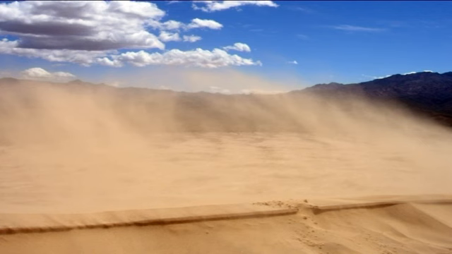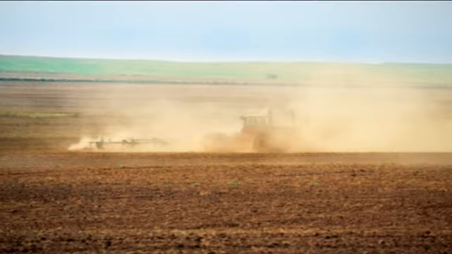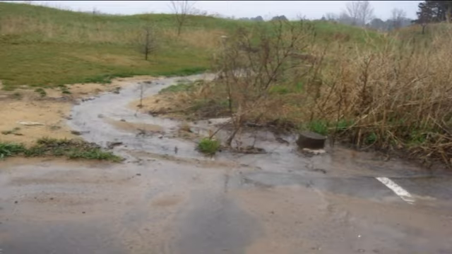Wind erosion events affect air quality. If dust containing pesticides is inhaled, there may be an impact on human health. If the dust is deposited in waterways, then there may be a detrimental effect on water quality.